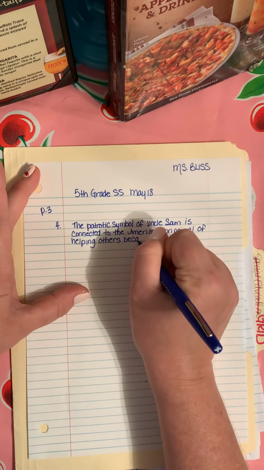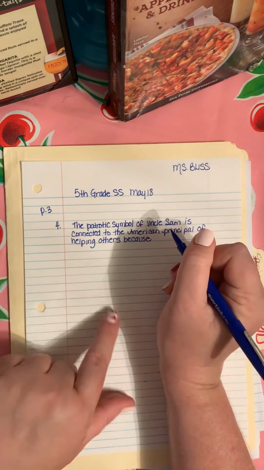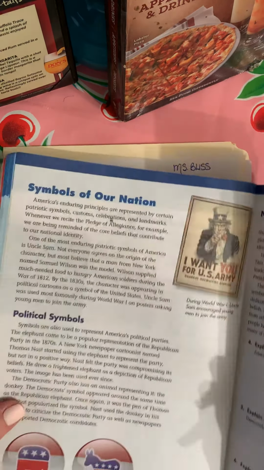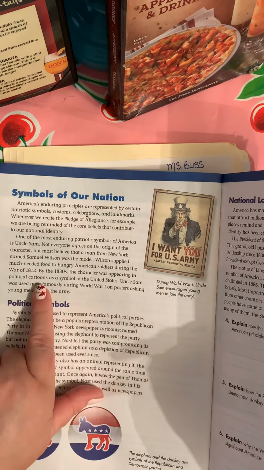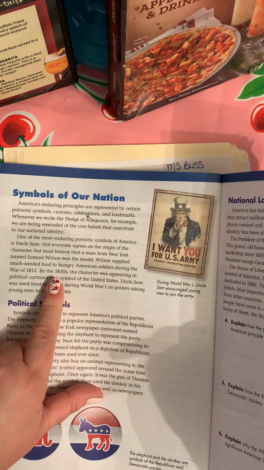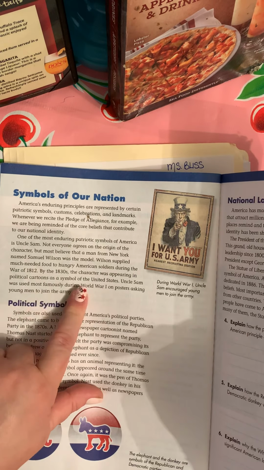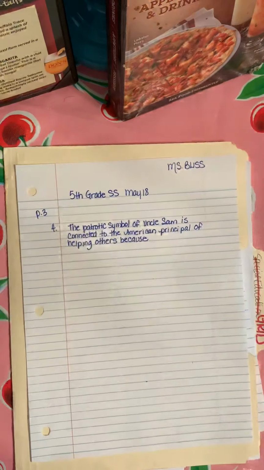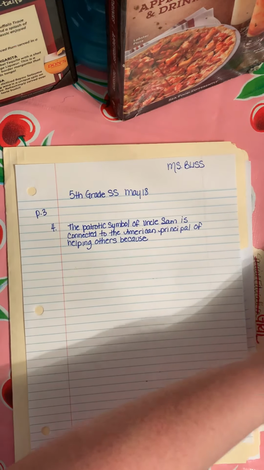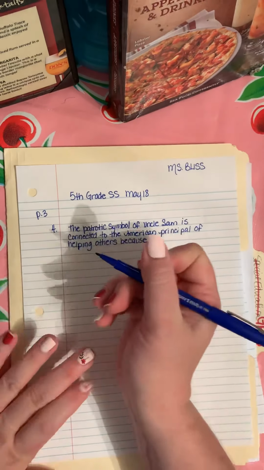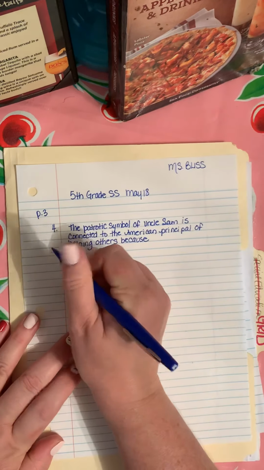because, and then you go back to your book, and that was on page 2, and it was right here, paragraph 2. Paragraph 2, page 2. It talked about where he fed soldiers in the War of 1812. That's a symbol of American spirit. All right, so I'm going to leave the rest of that answer for you.